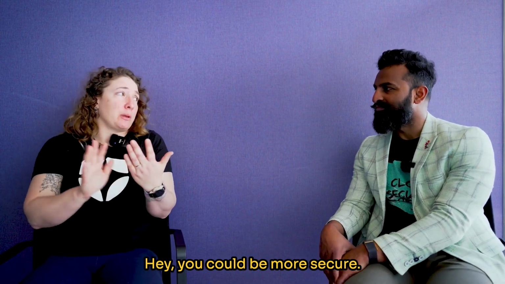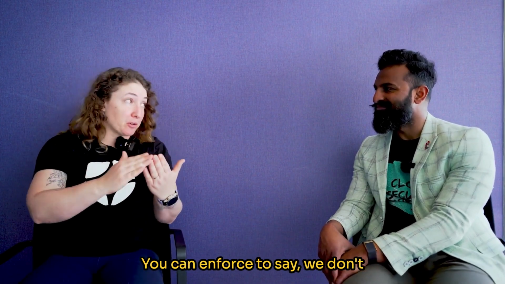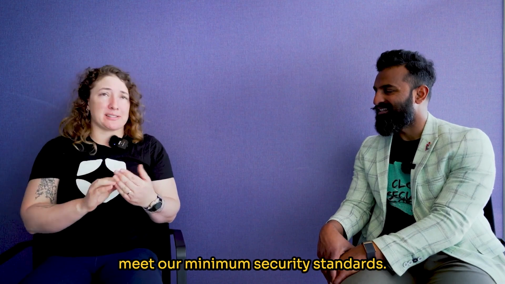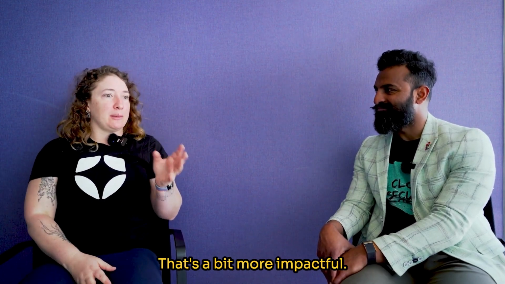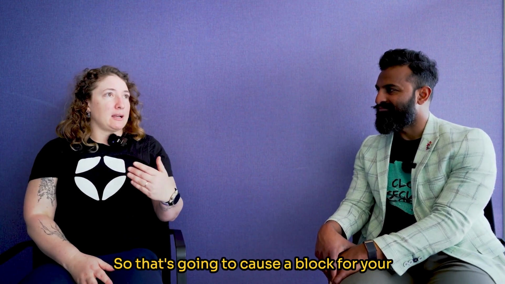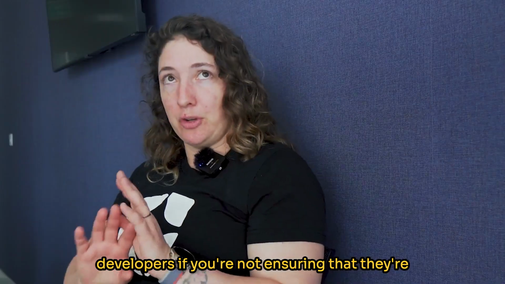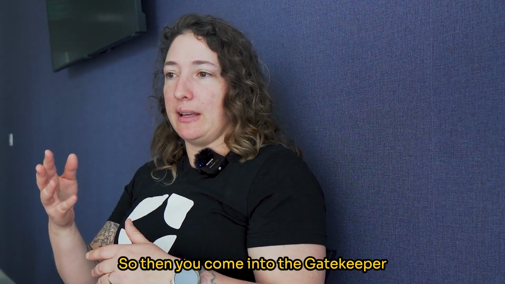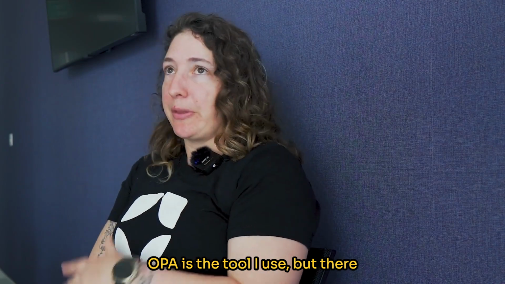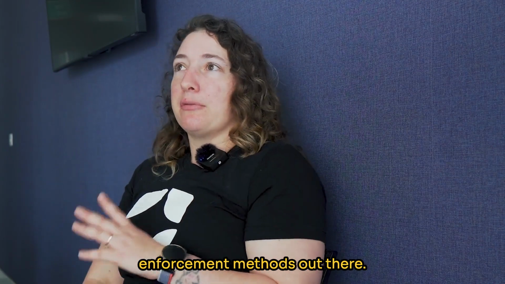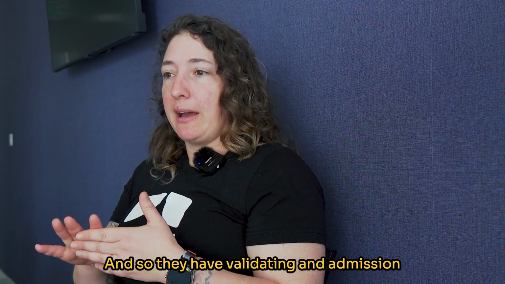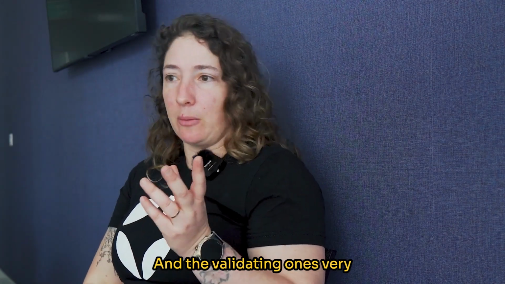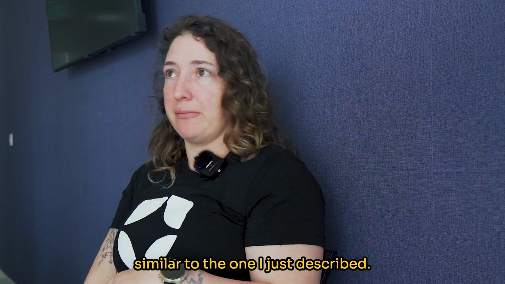Let people know, hey, you could be more secure, you should be more secure. You can enforce to say, we don't want to create workloads that don't meet our minimum security standards. Awesome, that's a bit more impactful. So that's going to cause a block for your developers if you're not ensuring that they're going to very easily meet those standards. So then you come into the Gatekeeper. OPA is the tool I use, but there are many other admission control enforcement methods out there. They have validating and mutating admission control policies. And the validating one's very similar to the one I just described for native Kubernetes.